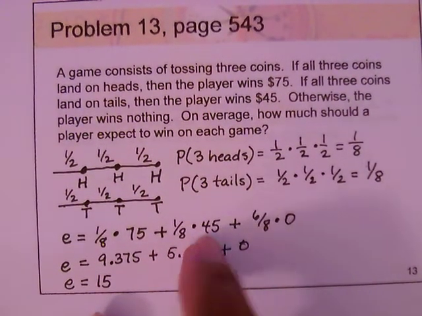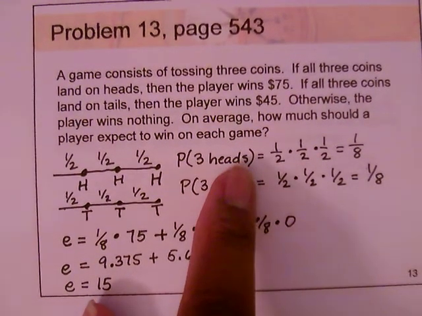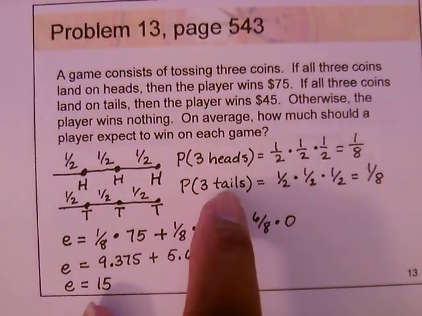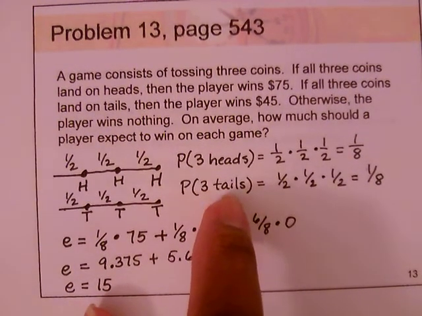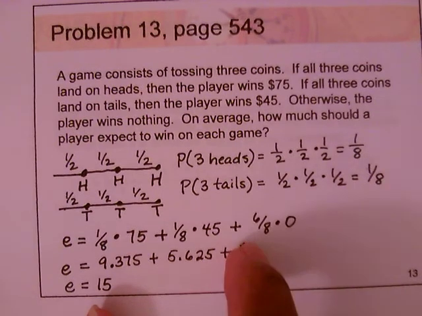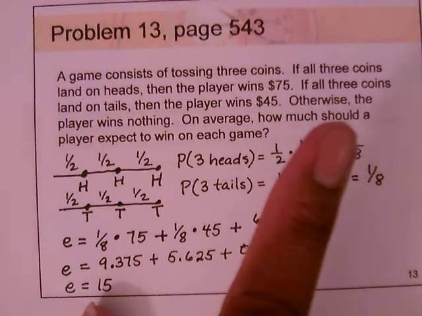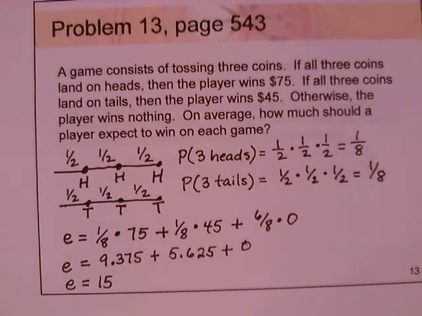Now the 6/8 comes from the fact that if they don't get 3 heads or 3 tails, they're going to get something else. There are 8 possibilities, by the way, so that's where the 6/8 comes from. And that is multiplied by 0 because it says otherwise the player wins nothing.